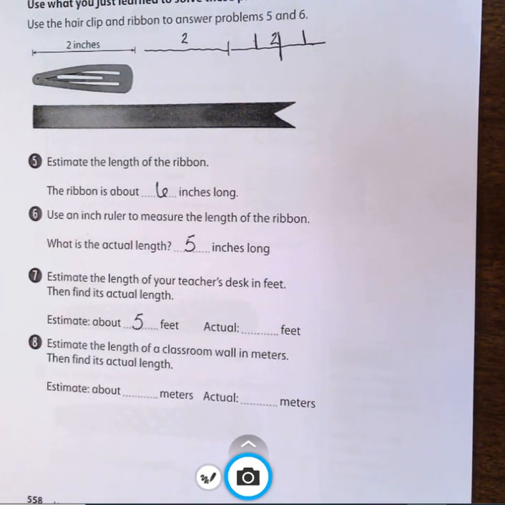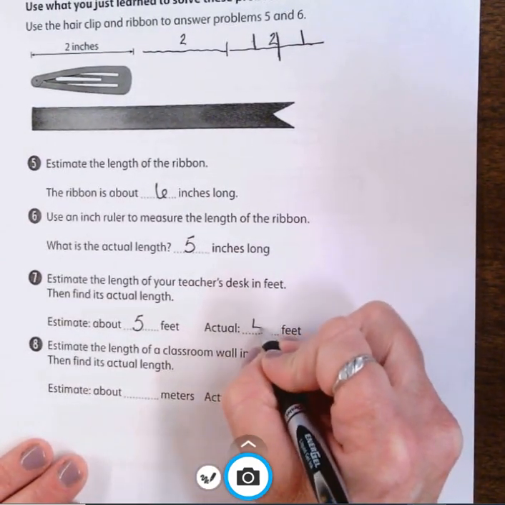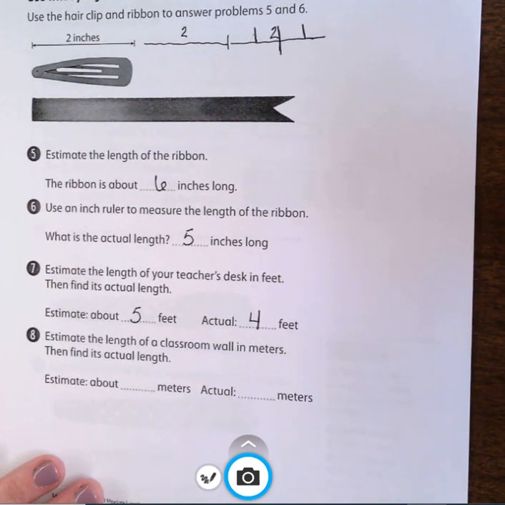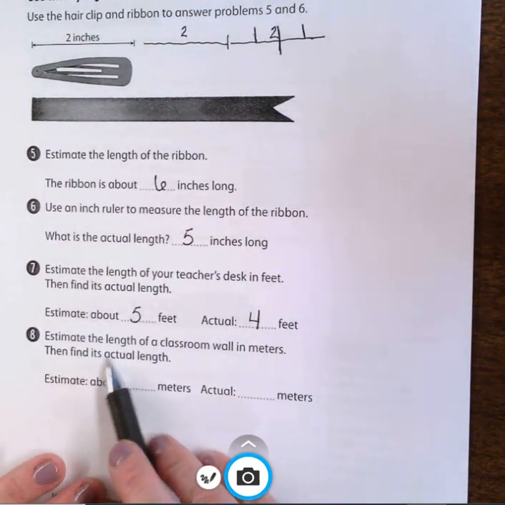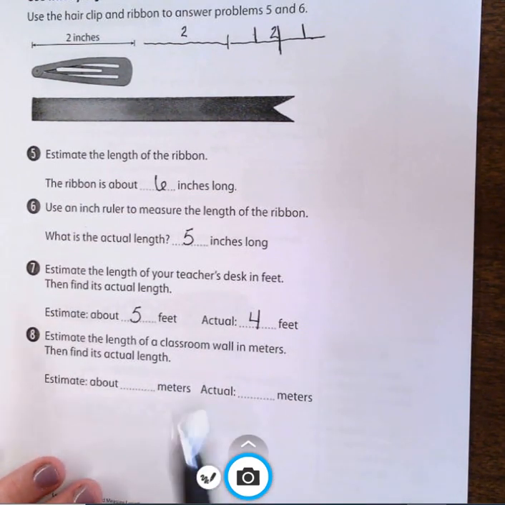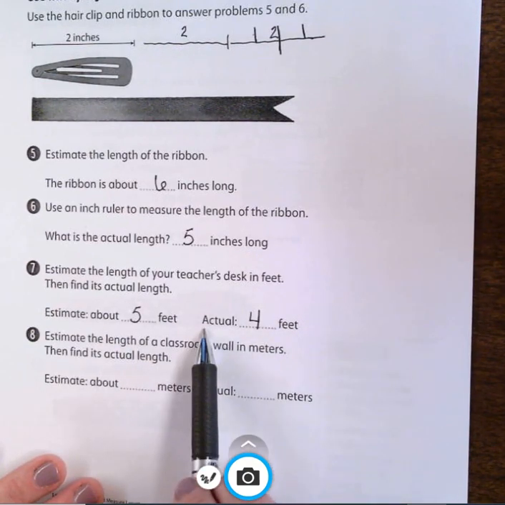Is there something else I could use besides a ruler to measure the feet? I could use a yardstick, couldn't I? And it is actually 4 feet. Okay, estimate the length of a classroom wall in meters. Okay, so go do that at your house, because I think it will mean more to you if you're doing it at your house rather than me doing it and you not able to watch. So is it always accurate? Not always, but it's pretty close.